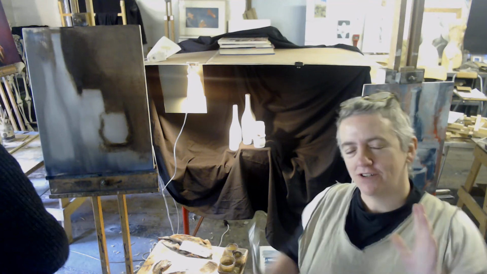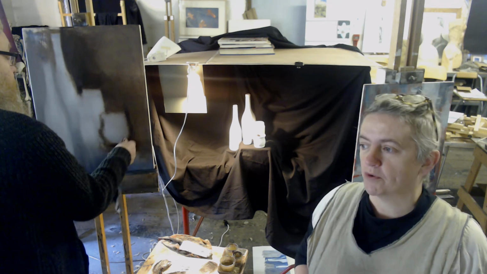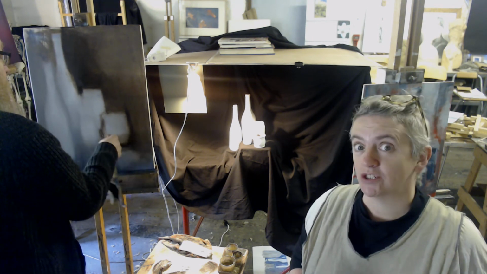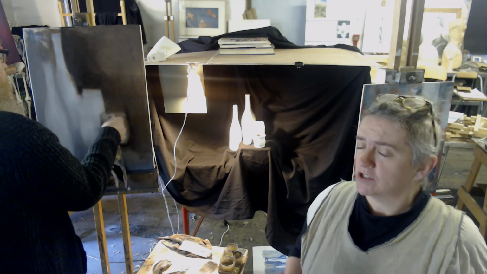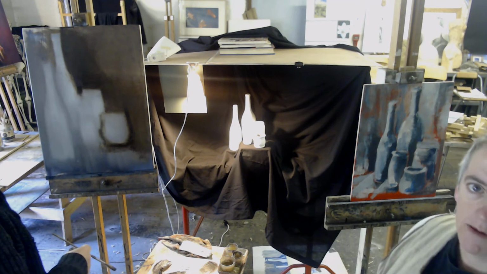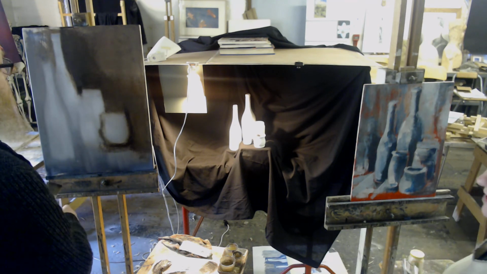Hi everyone, so this is number 4 in a series of painting a still life. So what we're going to do on this one is look at putting a little bit more detail into our work, maybe building up some glazes as well. So I'm going to continue with my acrylics, and then Phil's going to continue with his oils. What are you up to, Phil?